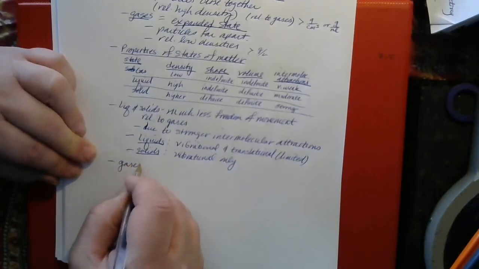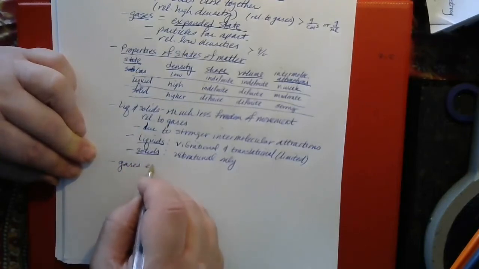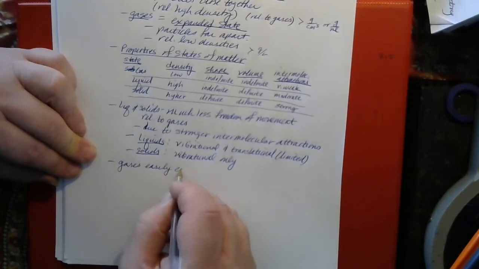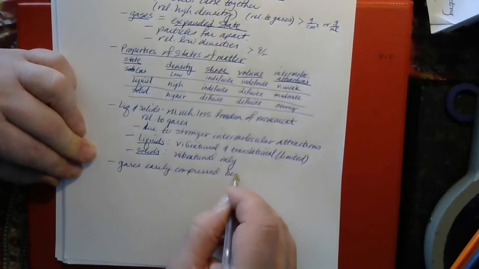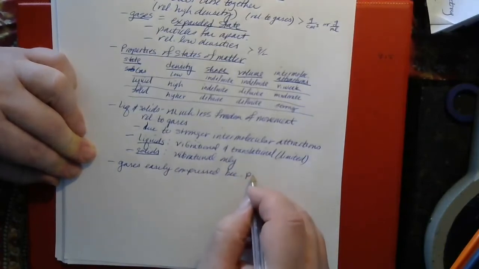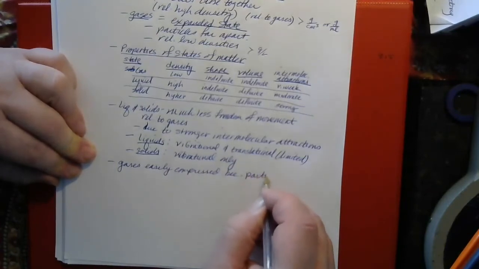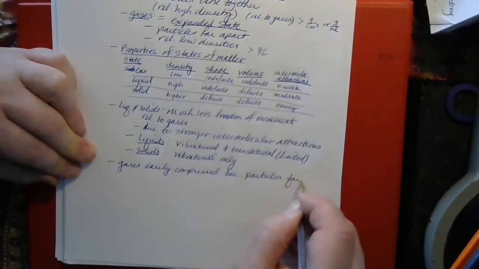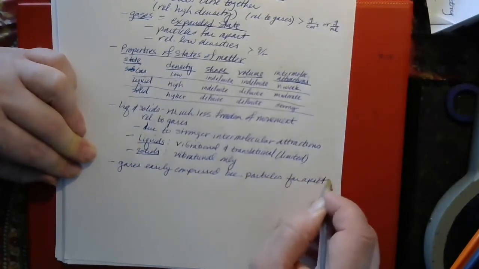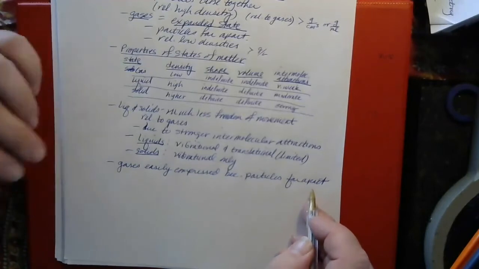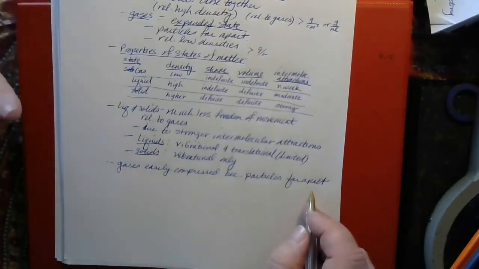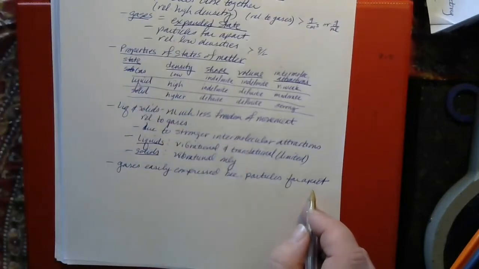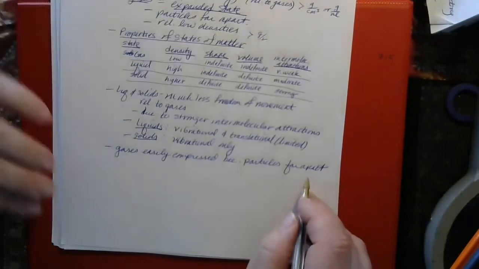Gases are easily compressed. And that's because the particles are far apart in a gas. And again, that's because these gases have essentially no intermolecular attractions at all. So there's no reason why they shouldn't be far apart. There's nothing attracting them to the other particles. So yeah, they'll be far apart.